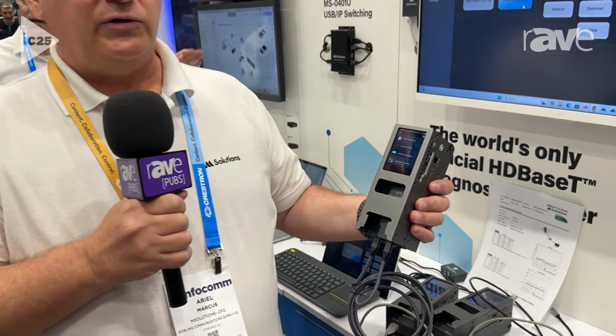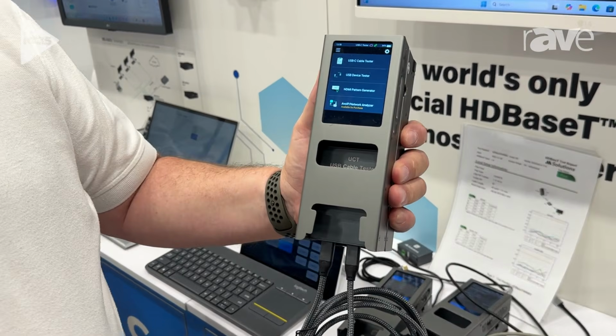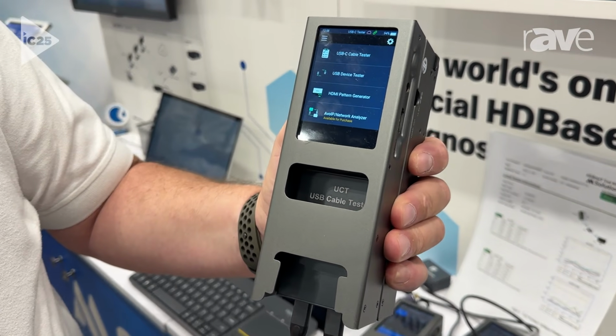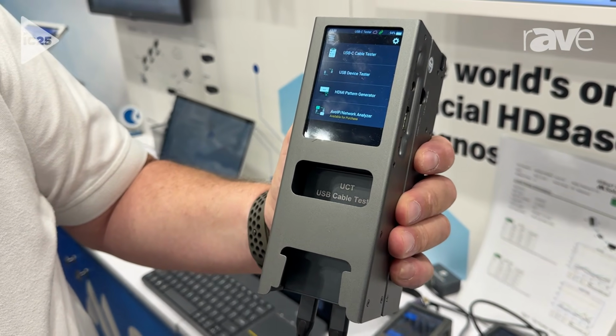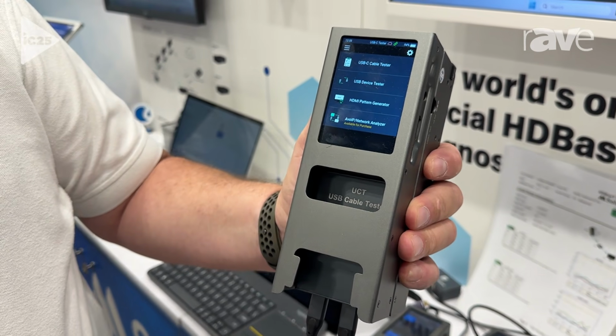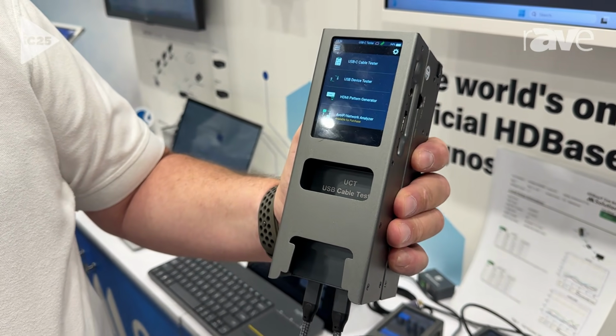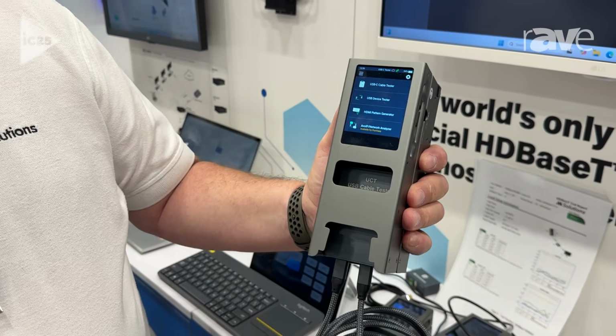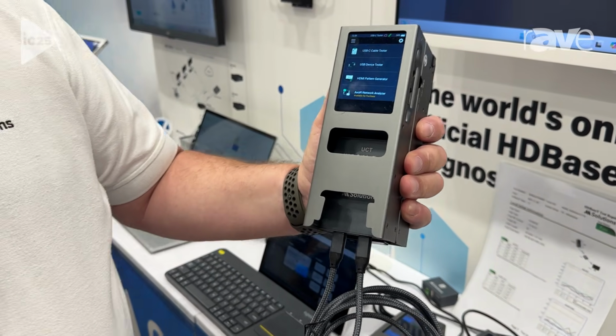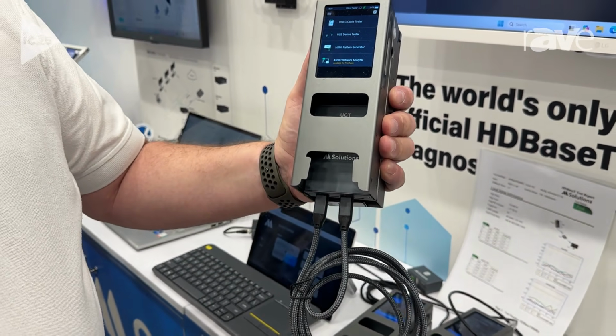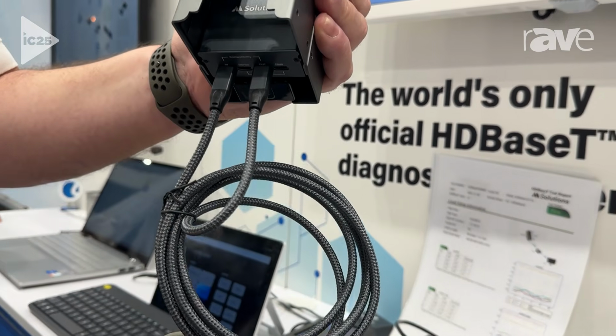Today I would like to share with you some information about a new module for the MS-TestPro from MSolutions. This is the UCT module. The UCT stands for USB Cable Tester. What we actually can do with this tester, there are several features that we are supporting.